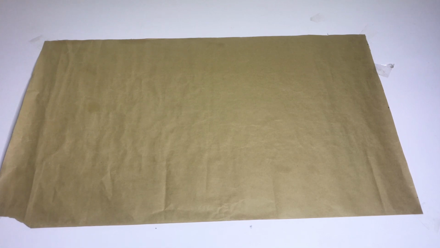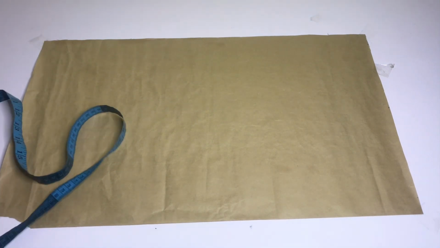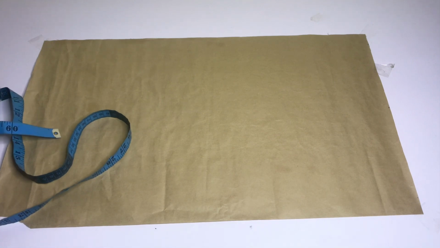In this video, we'll be drafting out a basic bodice pattern. I did one a while ago. This is an updated version, and this works perfectly for bustier pattern and corset pattern.